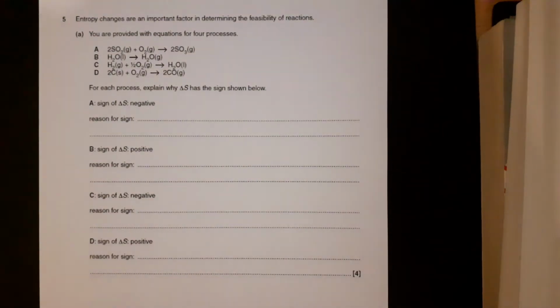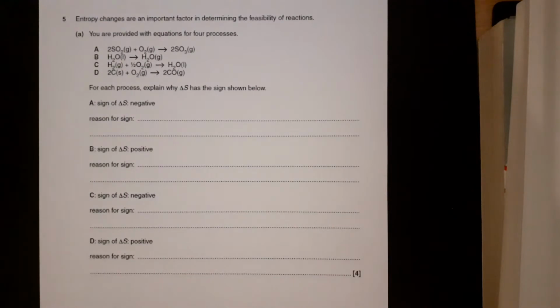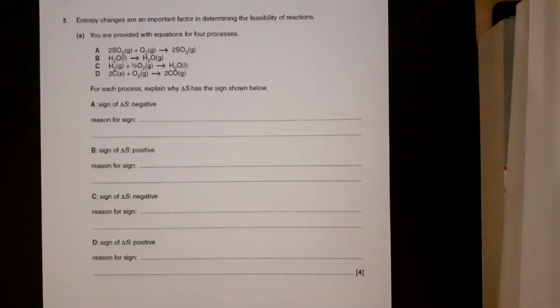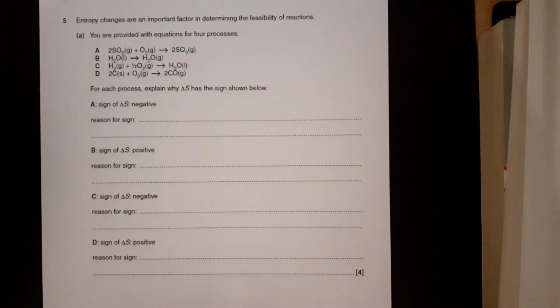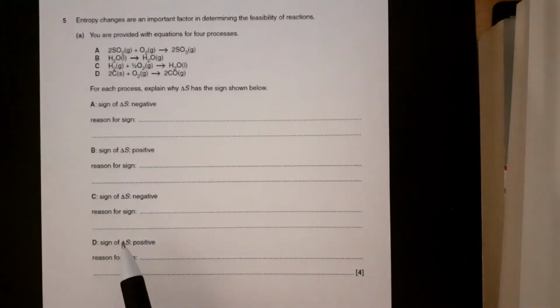Hi everyone, and welcome to the first of two videos going through some past paper questions on the topic of entropy and free energy. Now, the key thing about entropy to remember is that entropy is a measure of disorder. It's about how randomly organised the particles are. And this is the key bit that's going to be necessary for this question.